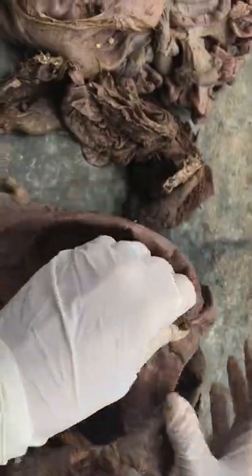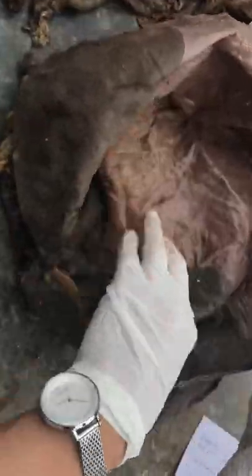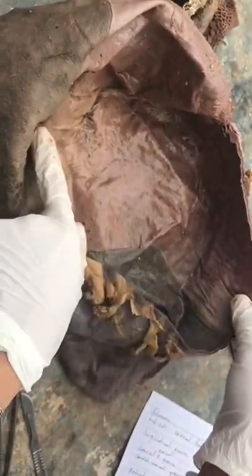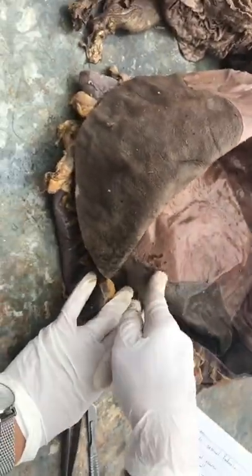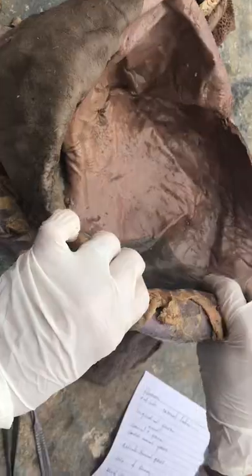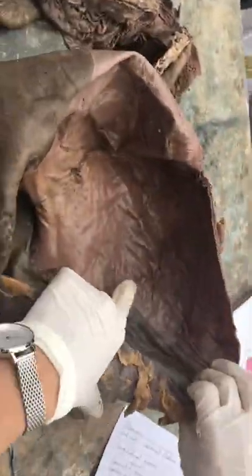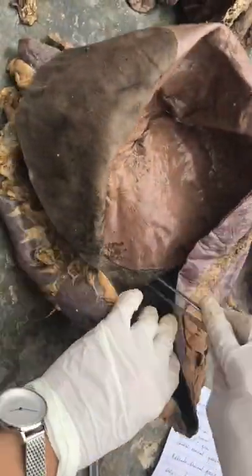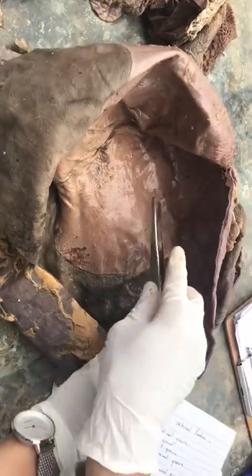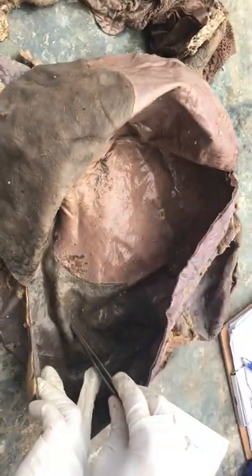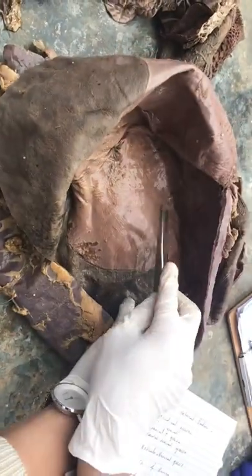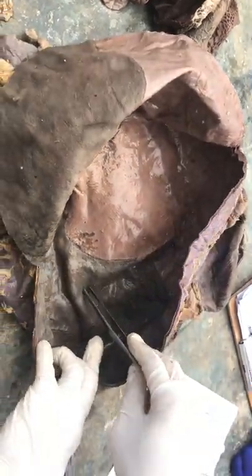Saccus cecus. Then we can see this line, which is called the margo plicatus line. Can you see it? The margo plicatus line separates the non-glandular region from the glandular region.